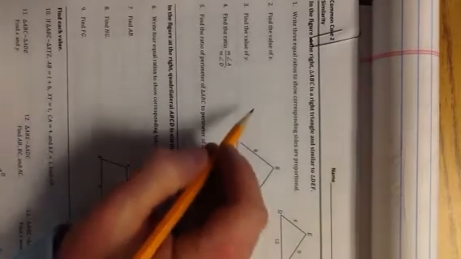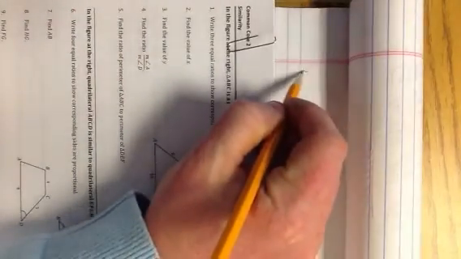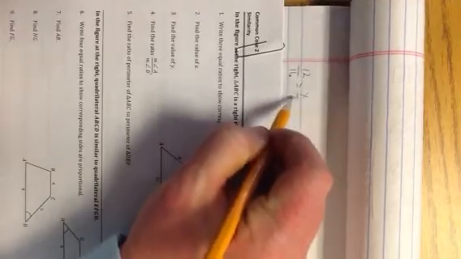It says let's find x. It says that they are proportional in the beginning. So, like we did before, we can always go big to small or small to big. It doesn't matter. So for this one, we're actually going to do 12 to 16, and then that's going to be equal to x over 8.